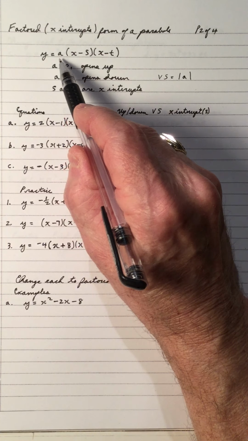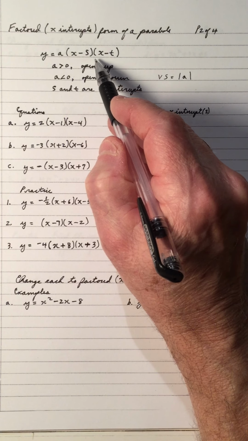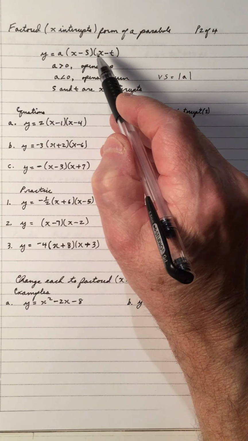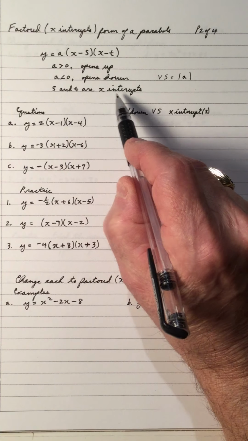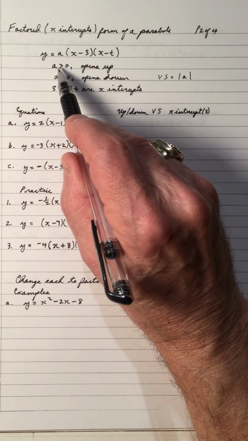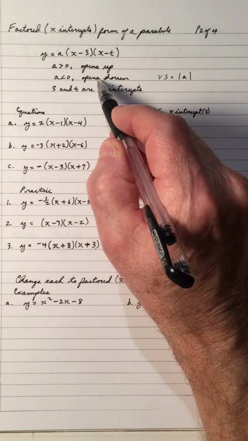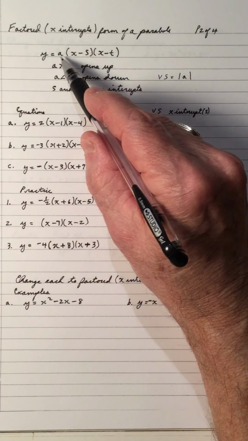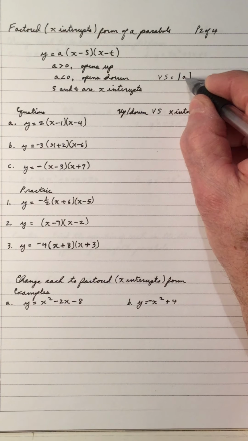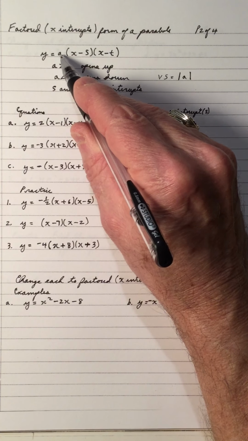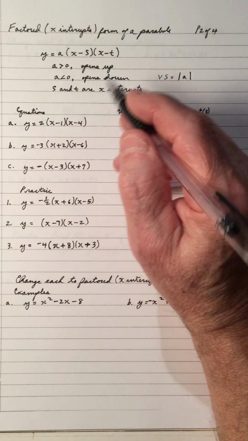Y equals a times x minus s times x minus t. And we have s and t are the x-intercepts. And if a is greater than 0, the parabola opens up. And if a is less than 0, the parabola opens down. And the vertical stretch is the absolute value of whatever a is. No matter if a is plus or minus, the vertical stretch is always the positive number.